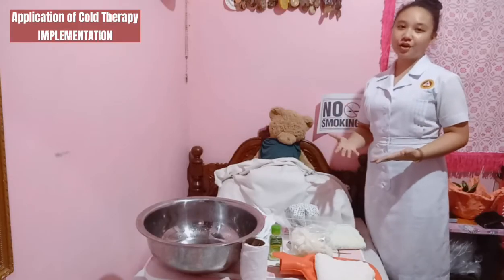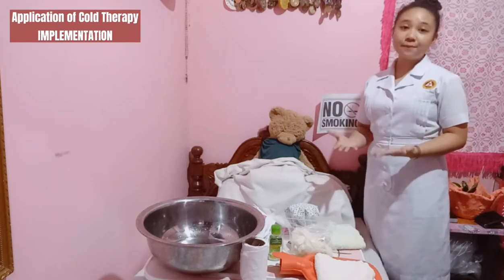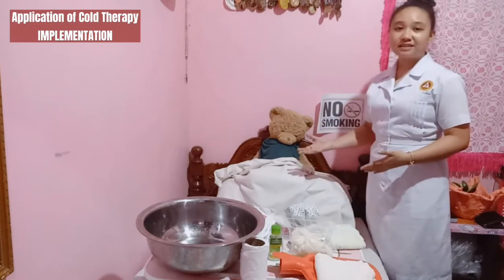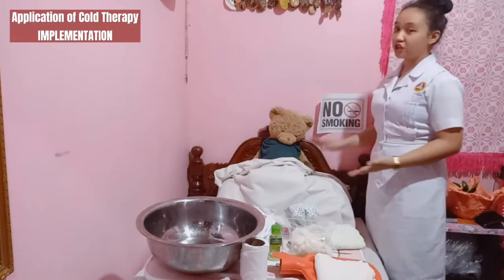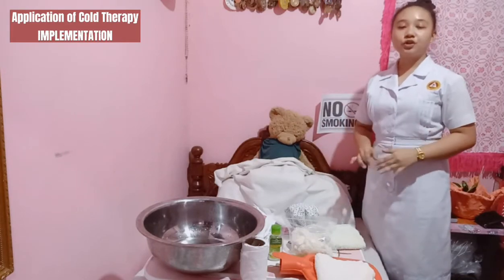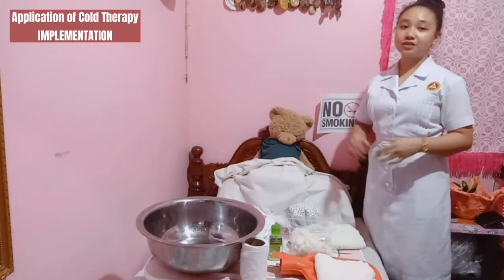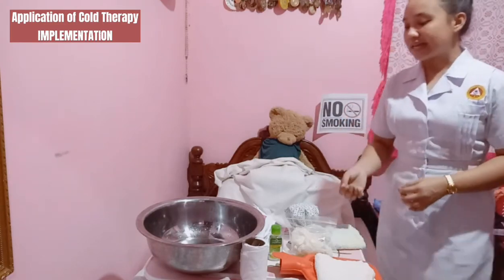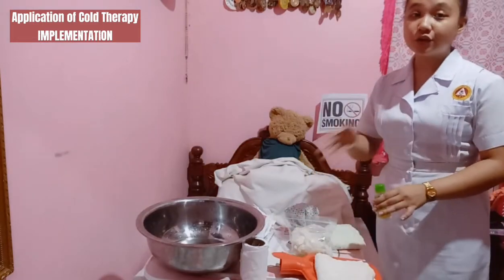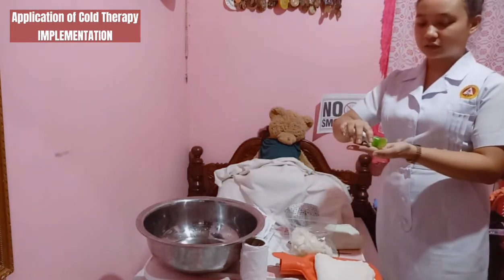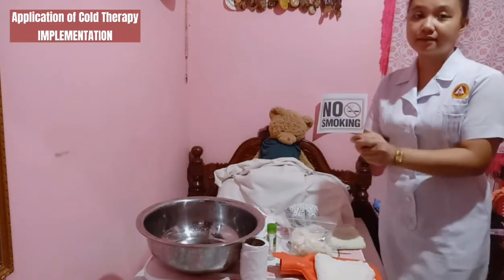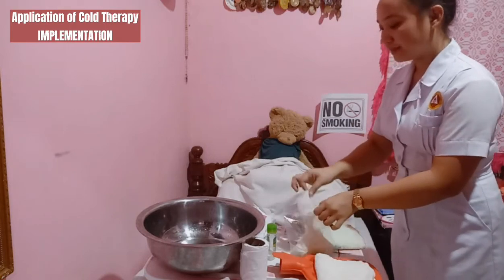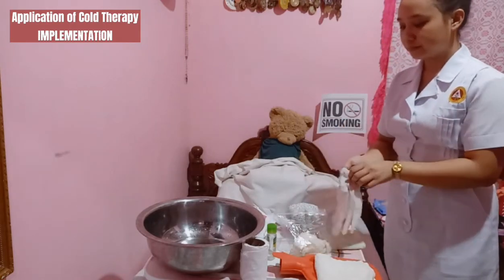And for the application of the cold therapy, so for the implementation, first thing we need to do is to provide privacy for our client or patient. So if you are in the room, make sure that you close the door, and if there's a curtain, you need to close the curtain. And next thing you need to do is to perform hand hygiene. You can wash your hands or use alcohol or sanitizer, and then put on clean gloves or sterile gloves.